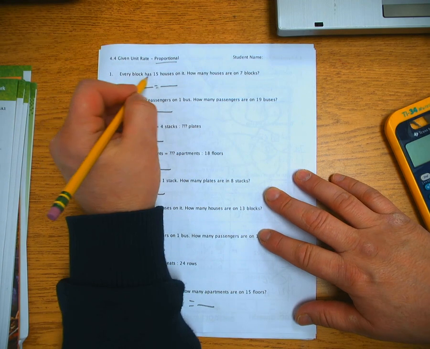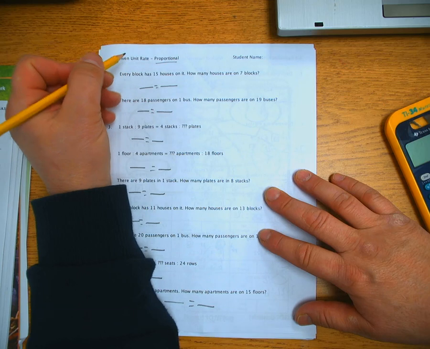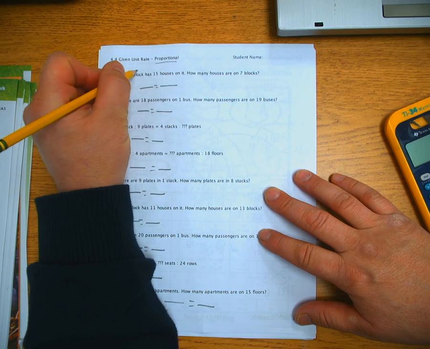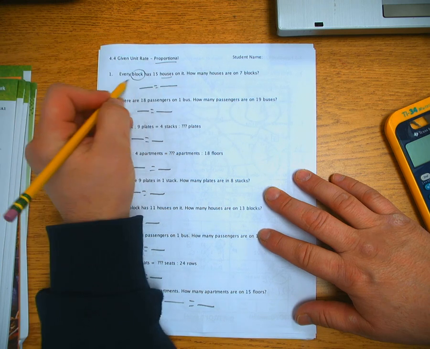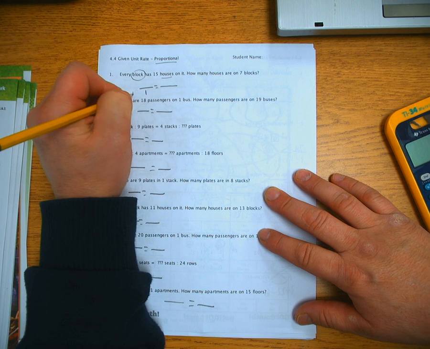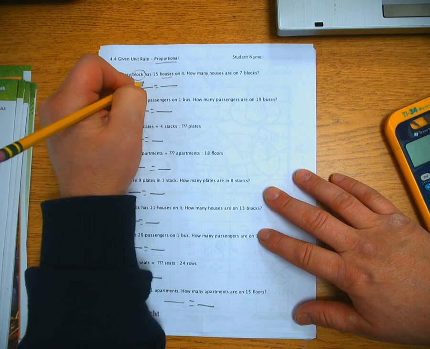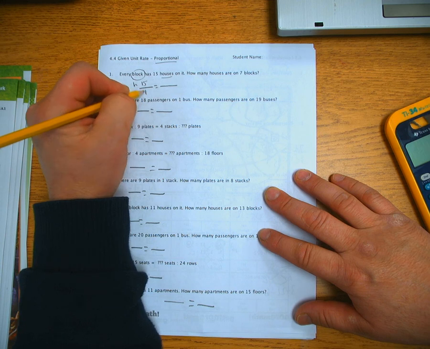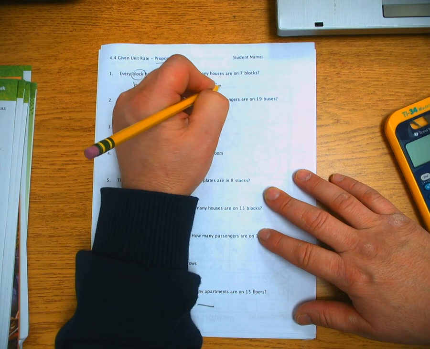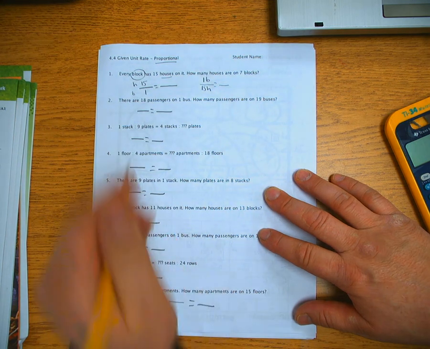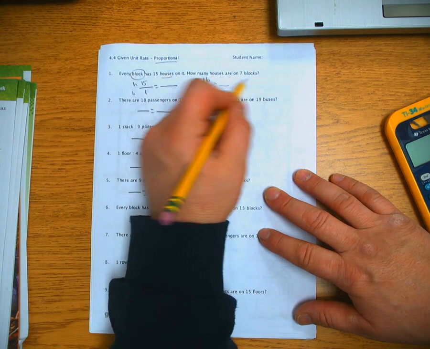Now I want to take this and set it up so that I have units to units. Here we're talking about blocks and houses. So every block. When it says every, we're talking about one. I'm going to put blocks in the bottom. Houses. So we have houses to blocks, 15 houses to one block. I could do it the other way, one block, 15 houses, it doesn't matter as long as I'm consistent with what I have over here.